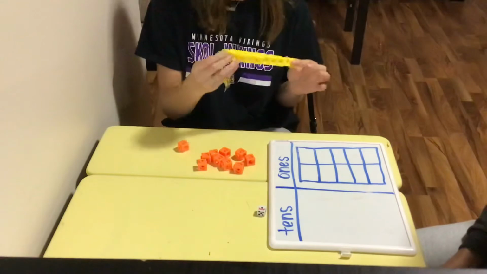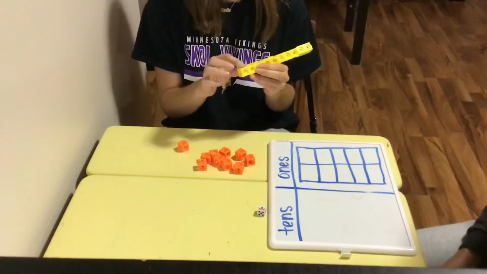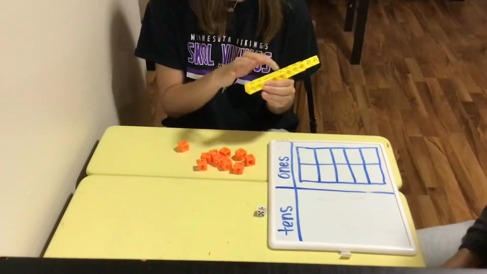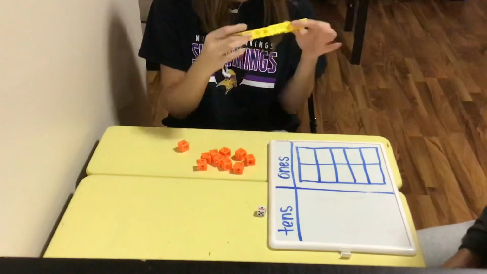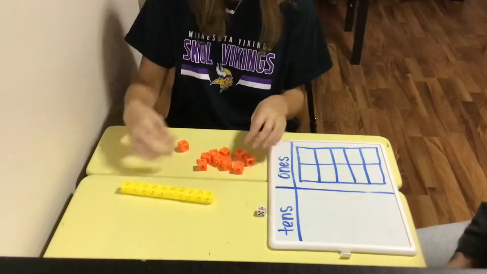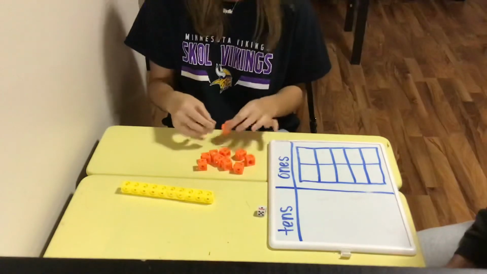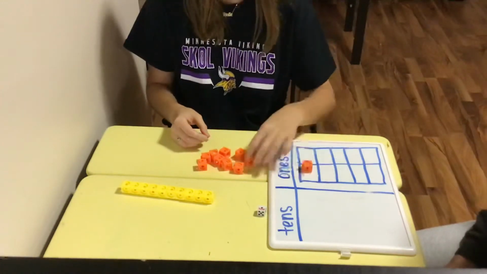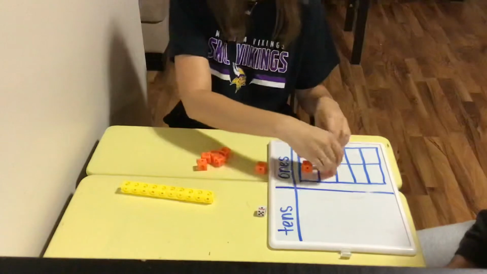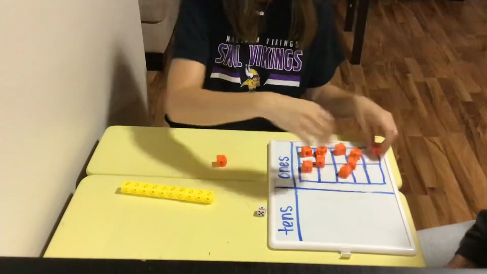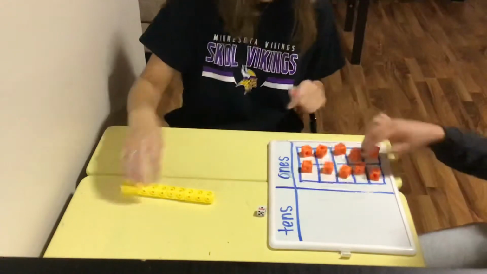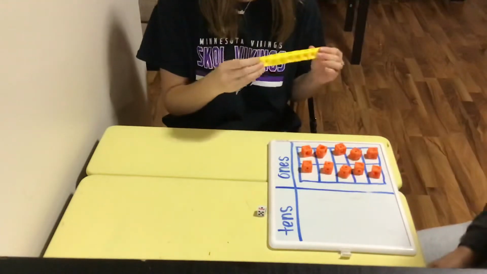So this is a tens. It has 10 ones on it. So 1, 2, 3, 4, 5, 6, 7, 8, 9, 10. And they're all connected, so this is 10. And then these are our ones. And you're going to put them on your 10 frame like this. And then when you put them all together, it will look like this, and this will be our tens.